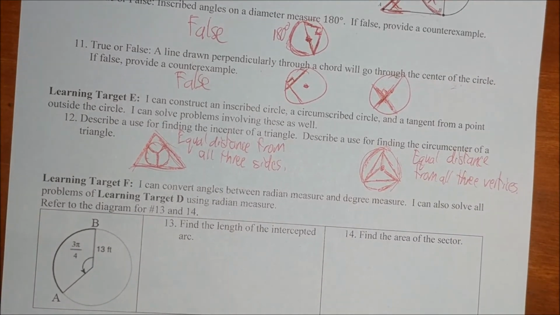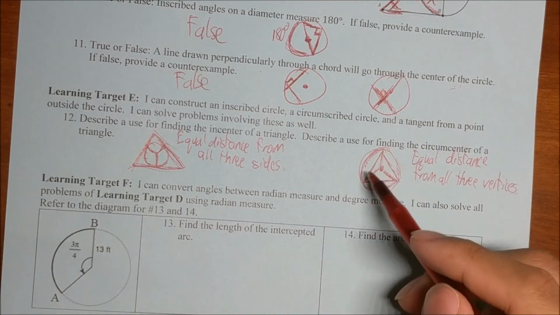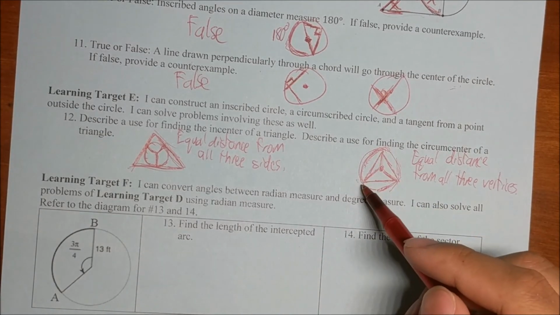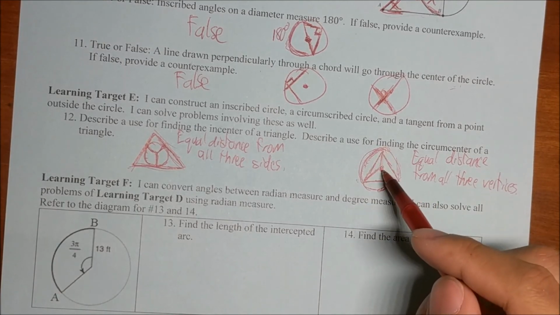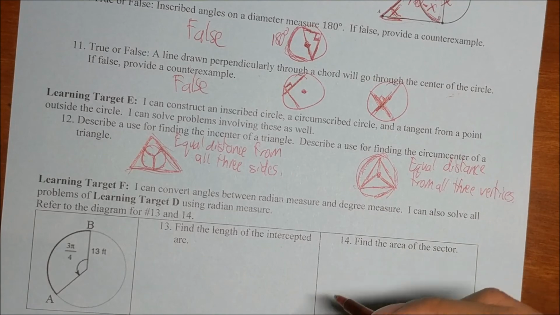So the example we used in class was the tutoring center that wants to be an equal distance from all three high schools. So here the high schools are single points, they're not lines, which is why the circumcenter would be useful in this case.